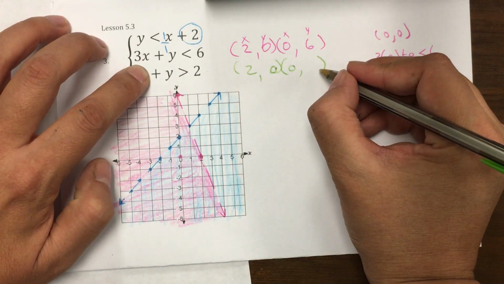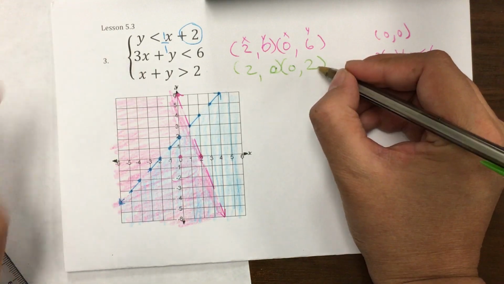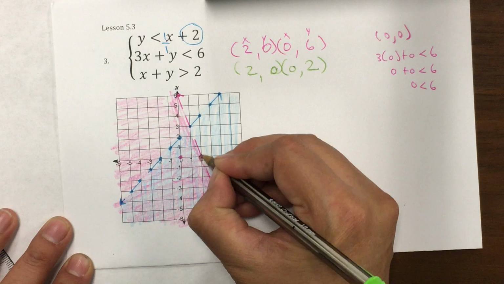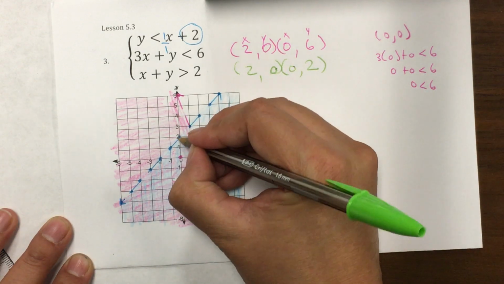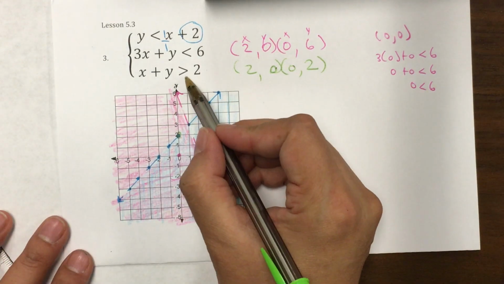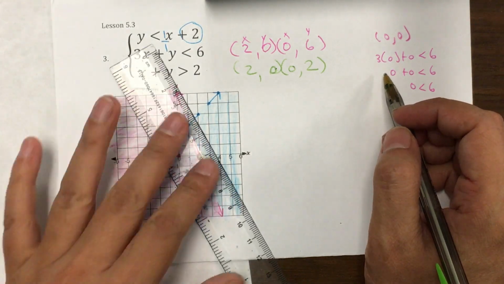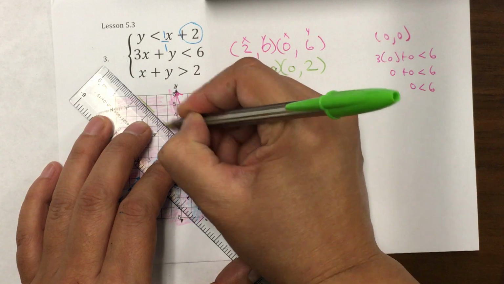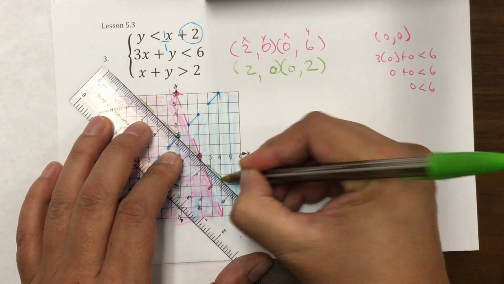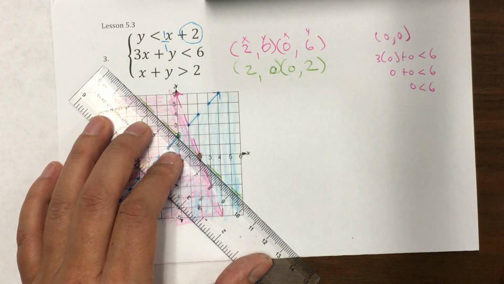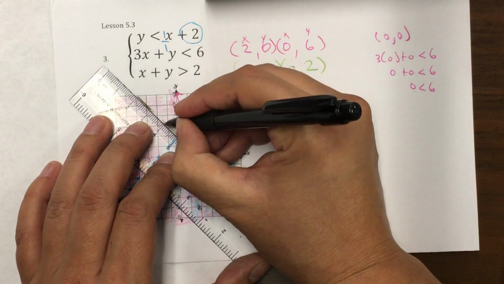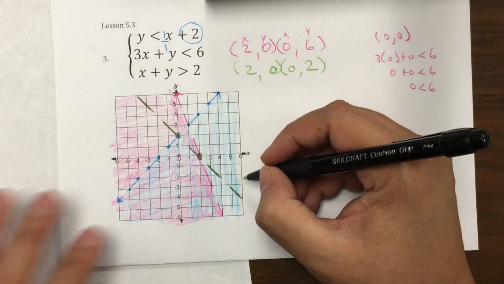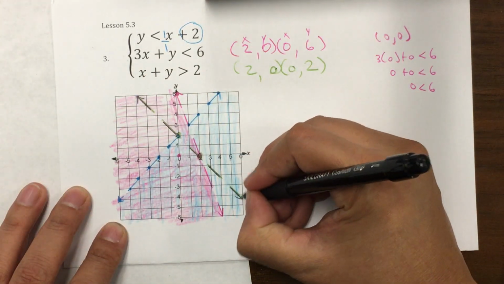When x is 0, y is 2, which is 2, 0 right here, 0, 2 right here, broken line. Maybe I'll put it with black ink in here, and I'll use the green color just to do the shading.